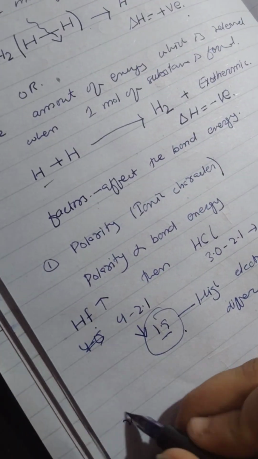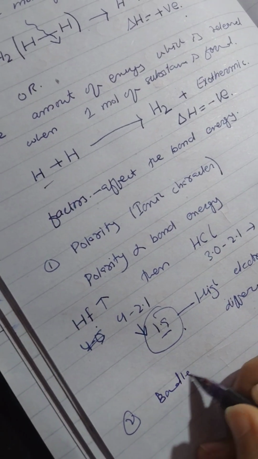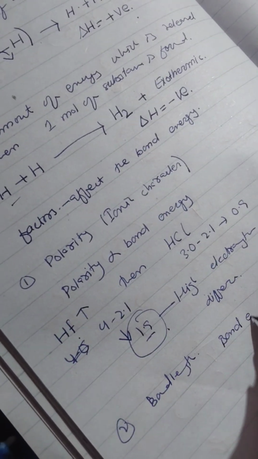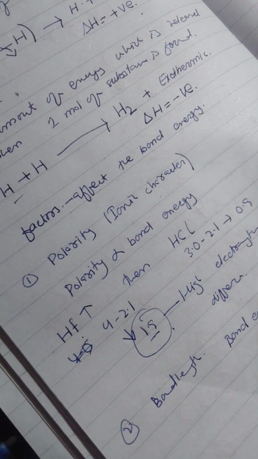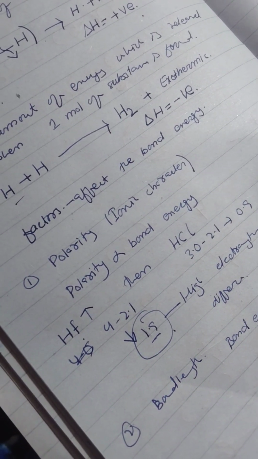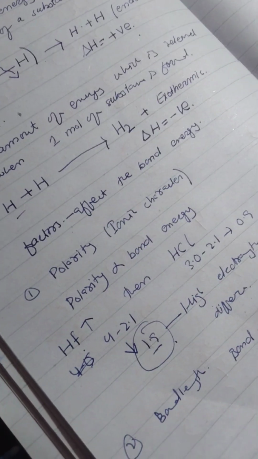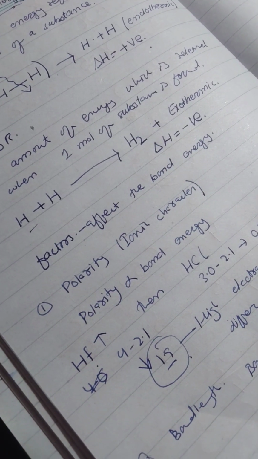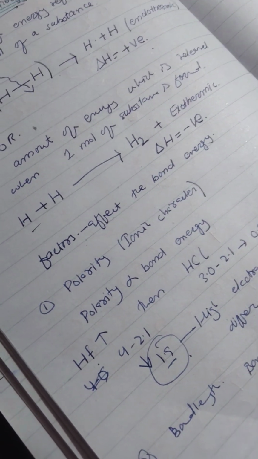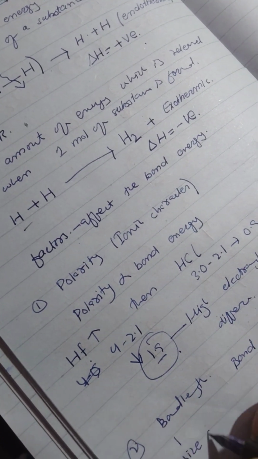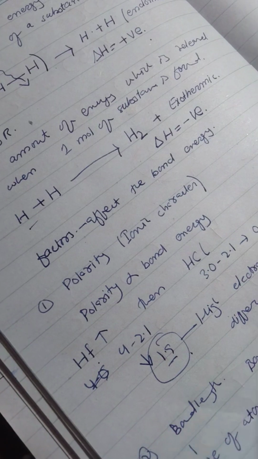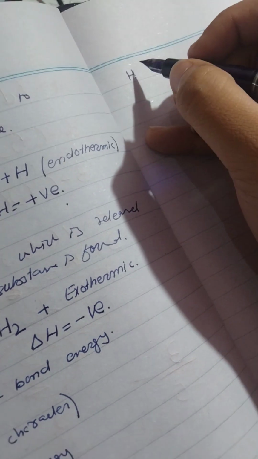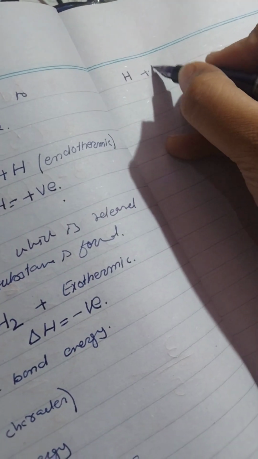Now the second factor is bond length. Bond energy is inversely proportional to the bond length. If the bond length is higher, then the energy required to break the substance is low. It actually depends upon the size of atoms, right? Consider that we have two hydrogen atoms. We know that the size of hydrogen is quite small, right? Hydrogen plus hydrogen, they will form H2.